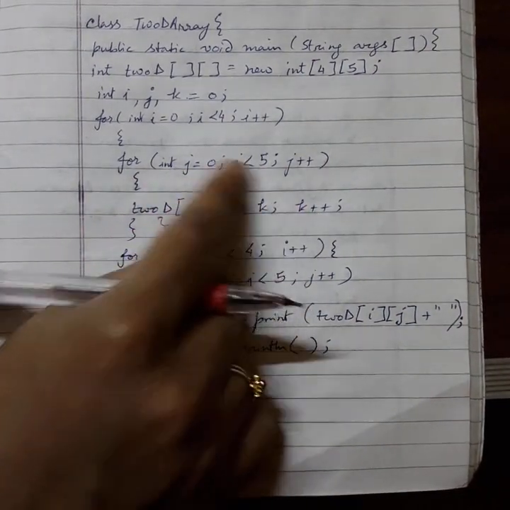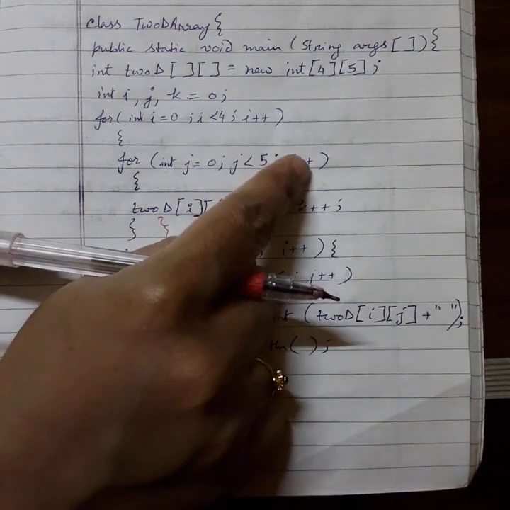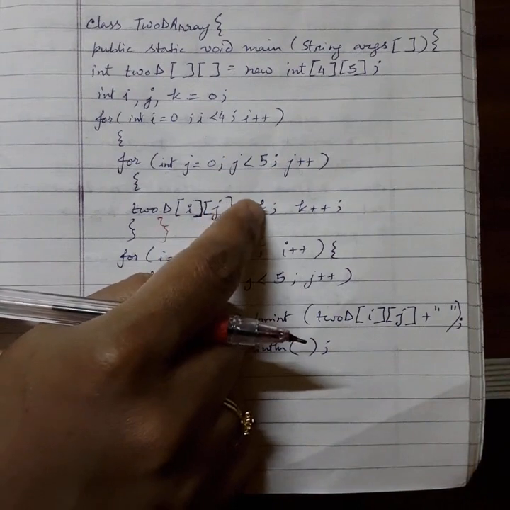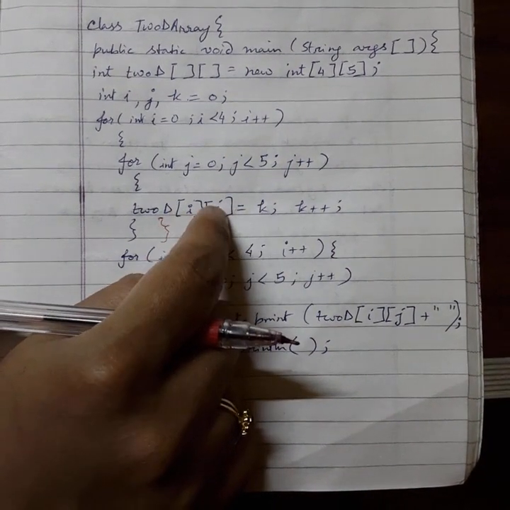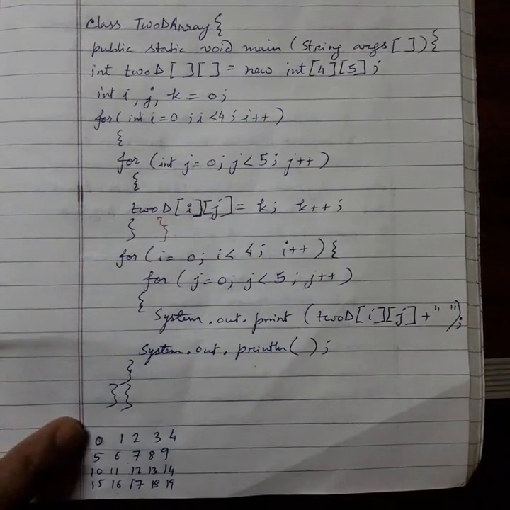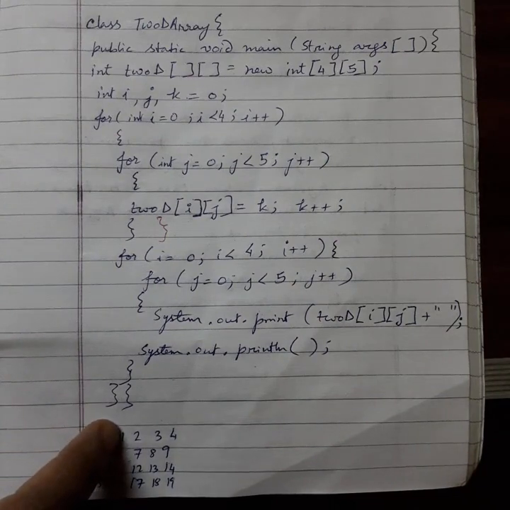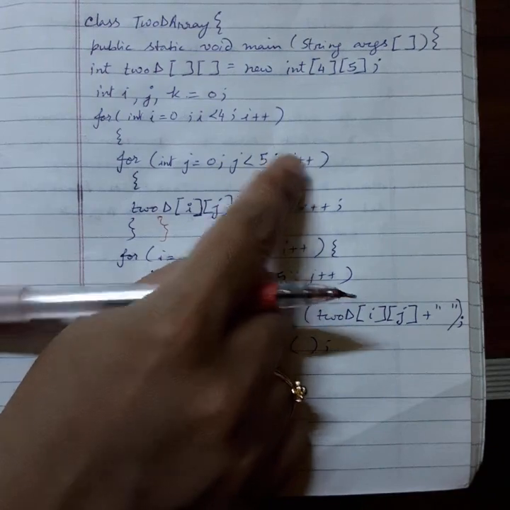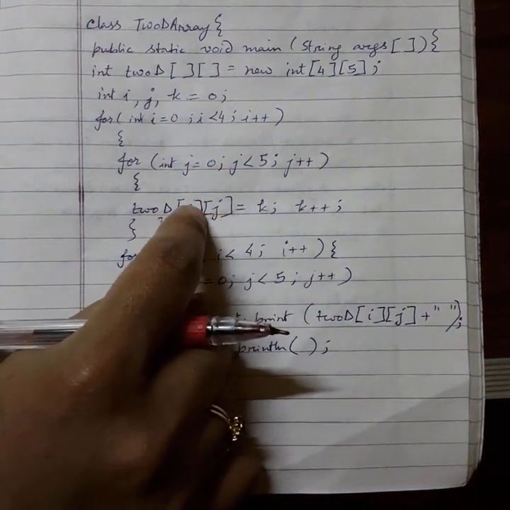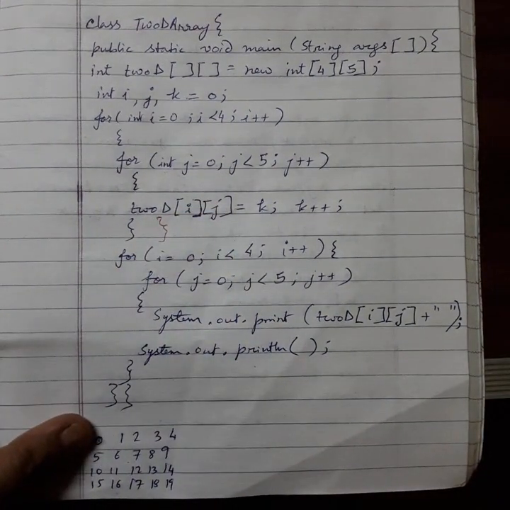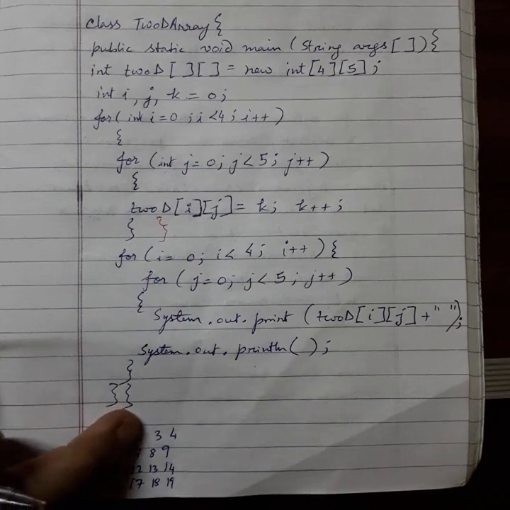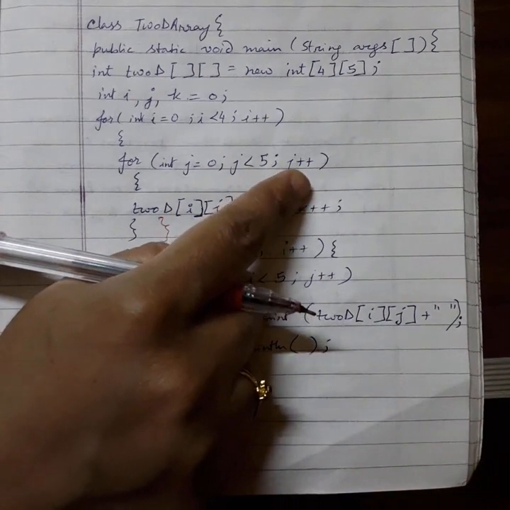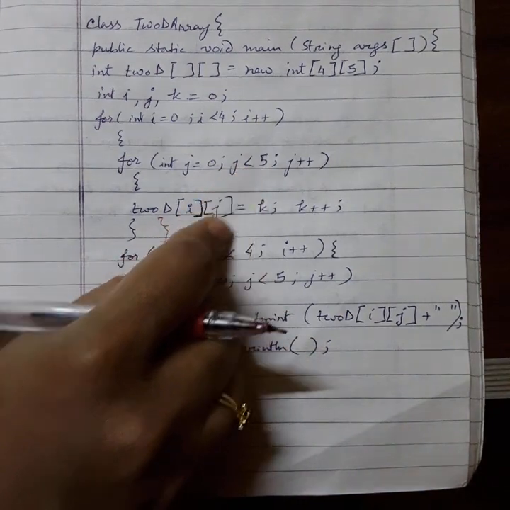Next, by the rules of the loop, control goes here and j is incremented to 1. 1 is less than 5, yes. So k was 1, right? So j is now 1. So 0, 1. First row and the second value is 1, k. Next, k is again incremented to 2. Again, by the rules of for looping, j is incremented to 2. 2 is less than 5, yes. So 0, 2 means the first row and the third column is assigned 2 here. Then like this 3, k is incremented to 3 and then 4, and then j is incremented to 5, and 5 is not less than 5, so it comes out of the loop.